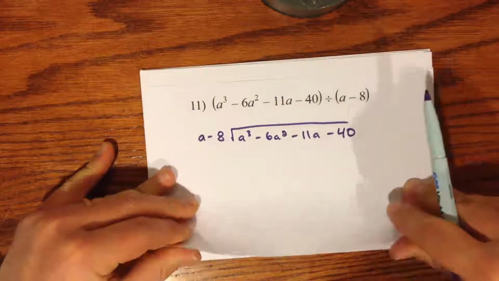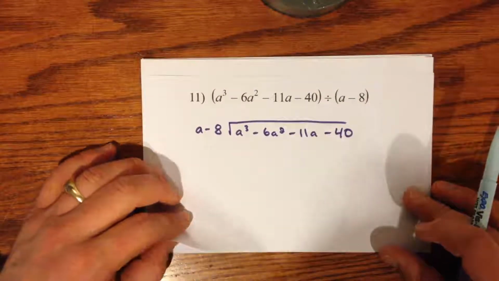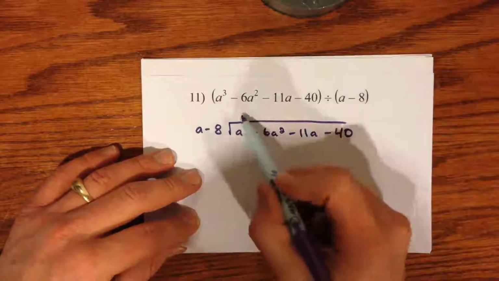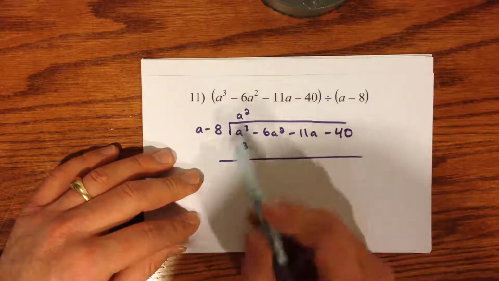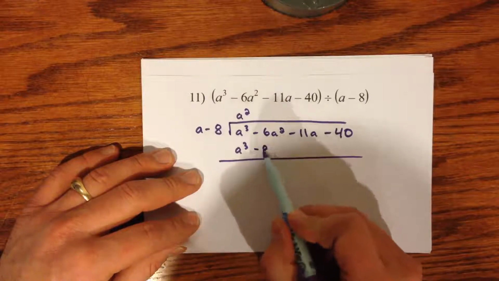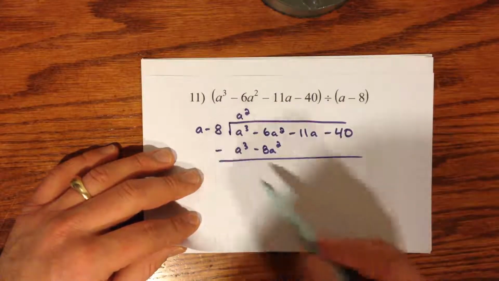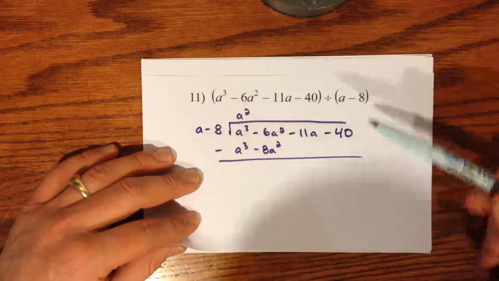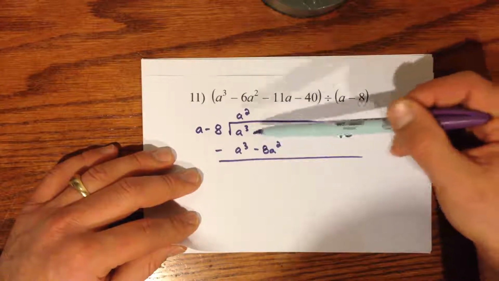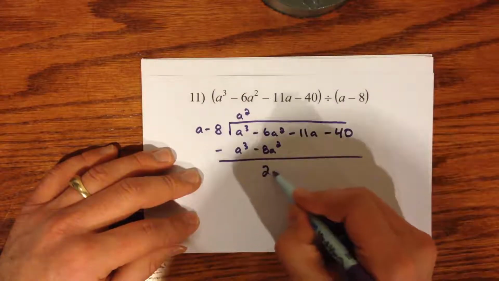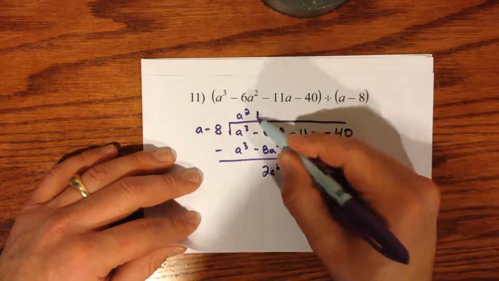Alright, number 11. Real quick. Good, it's not too long. A squared times a would give me the a cubed. A squared times negative 8 is negative 8a squared. Subtract. Now, if you're a good subtractor, negative 6 minus a negative 8, that's like negative 6 plus 8. So that's 2a.